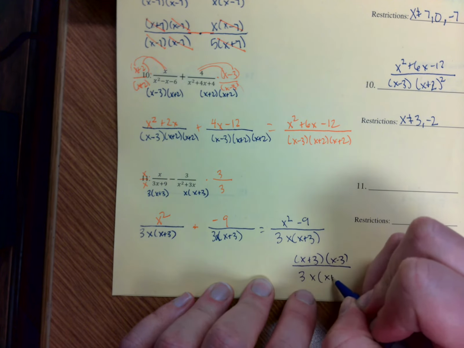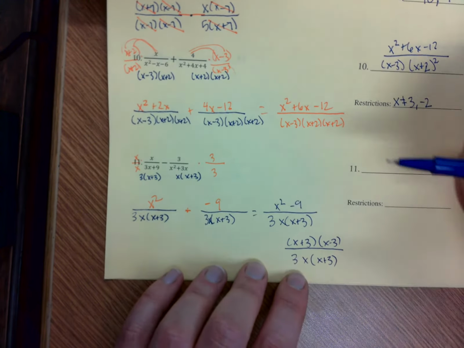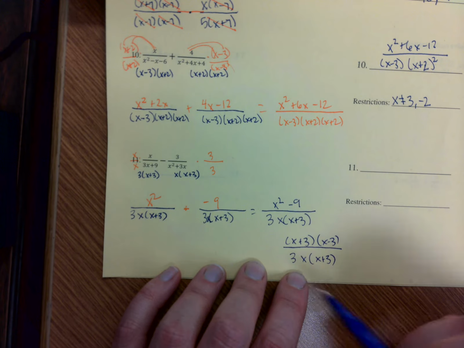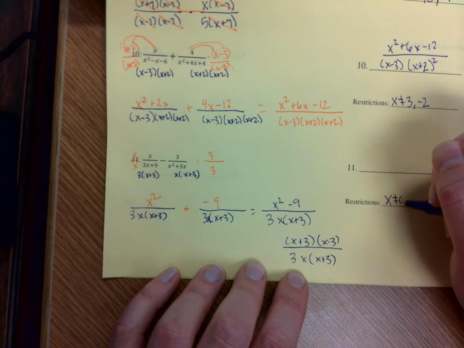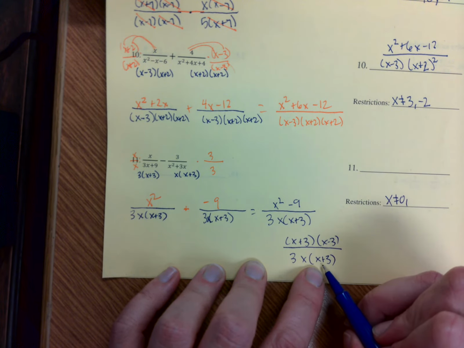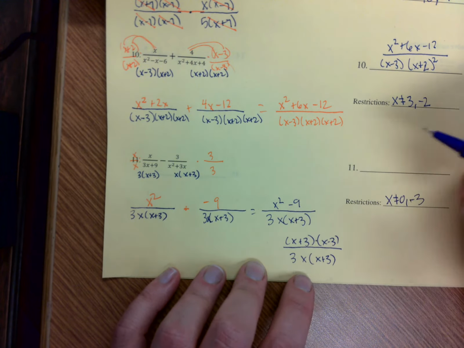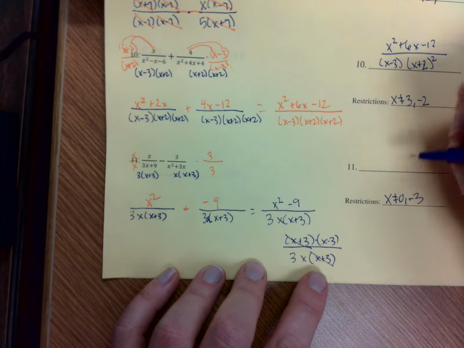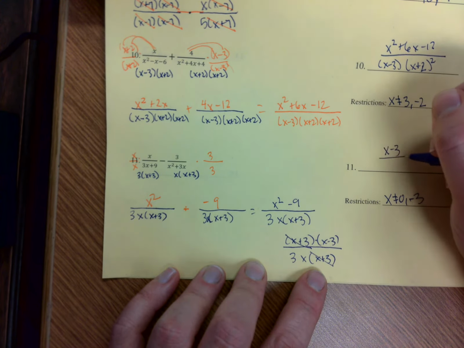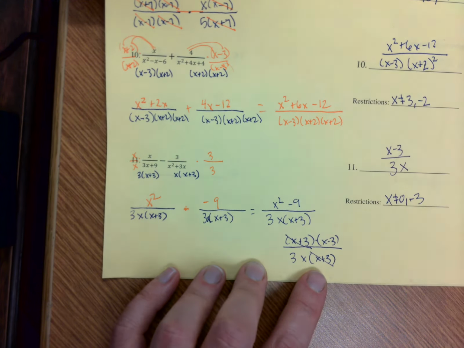You also want to make sure before you simplify anything, you state your restrictions. This can't be 0, so x can't be 0. This cannot be negative 3 because that would make that 0. Now I can simplify in between multiplying and I'm left with x minus 3 over 3x.